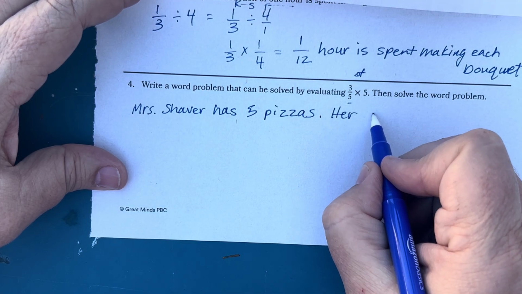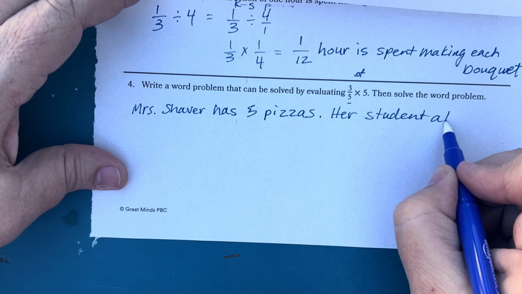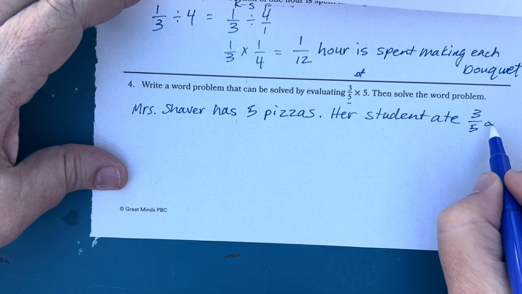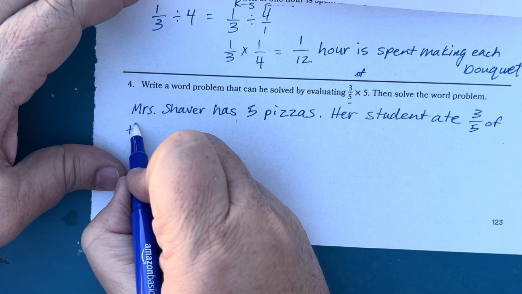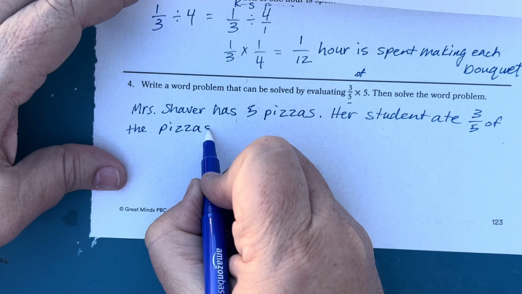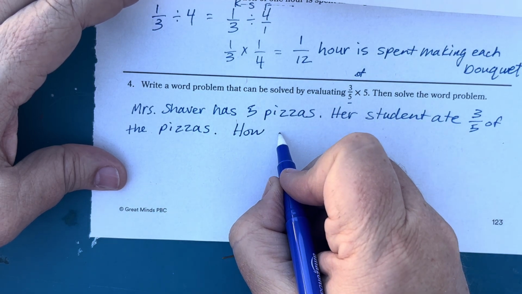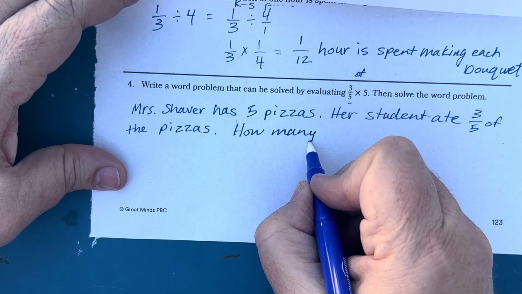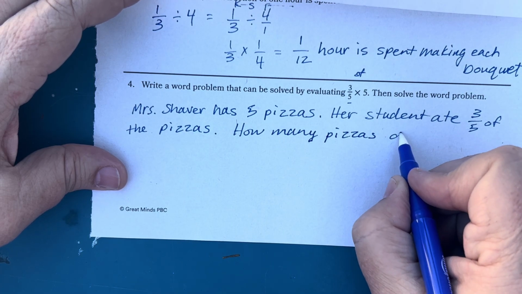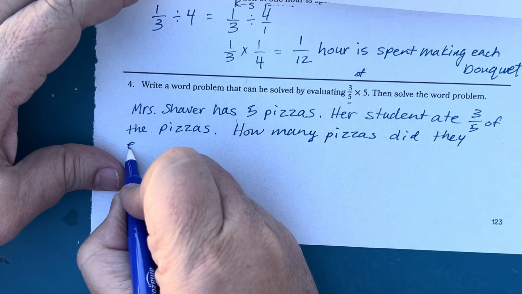Her students ate 3/5 of the pizzas. Maybe we can say, how many pizzas did they eat?